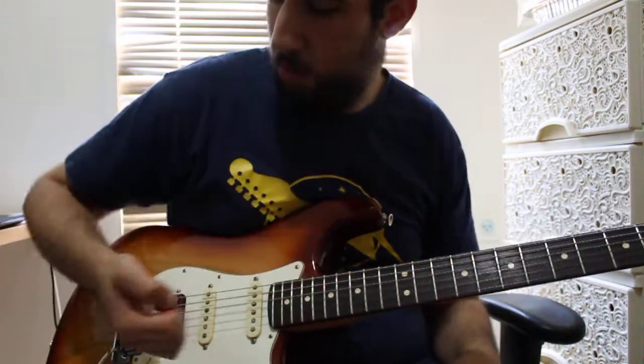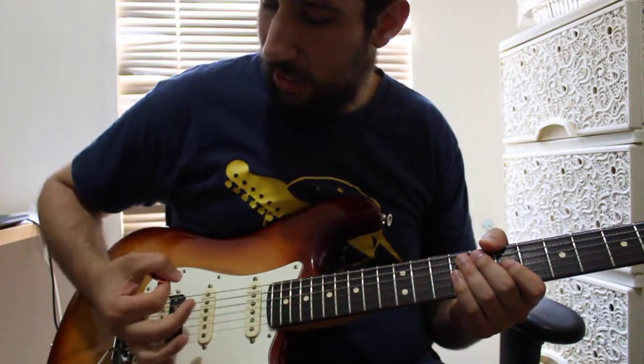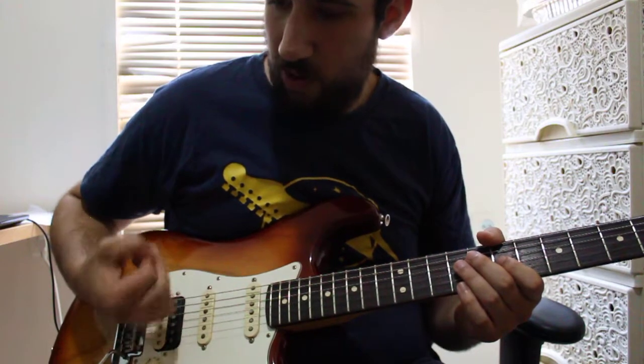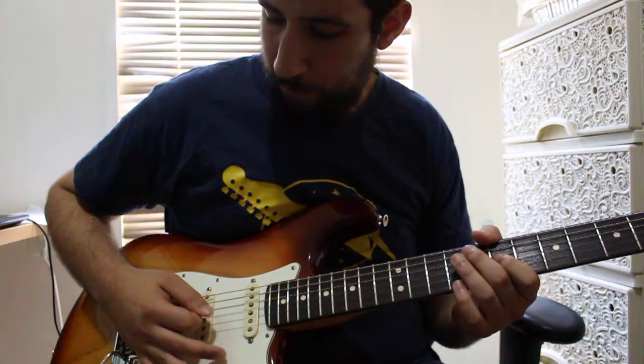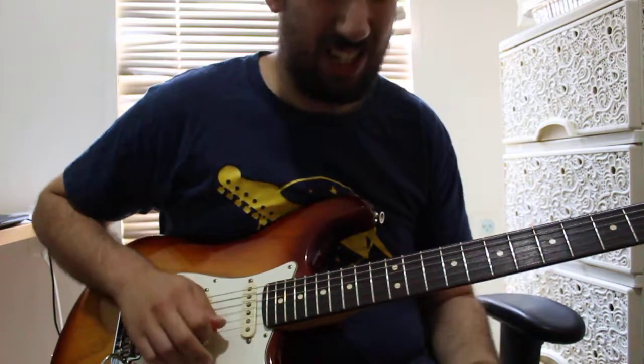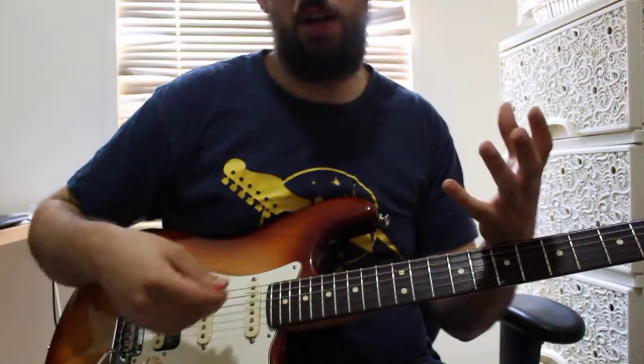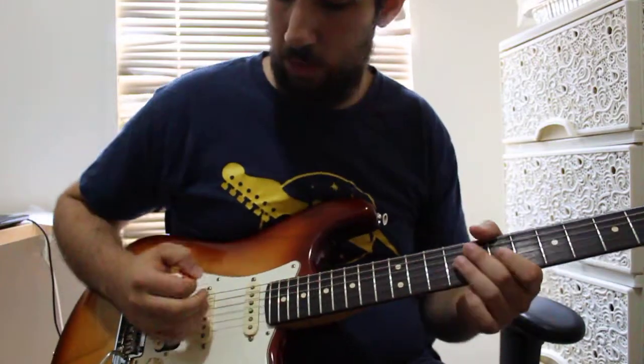Another thing would be palm muting. So you have your hand slightly touching the string, so you get this very percussive sound. So maybe try to come up with stuff that sounds nice over a funk situation.